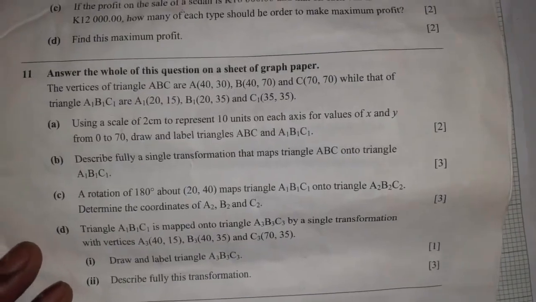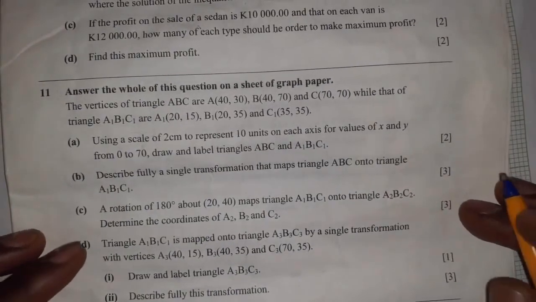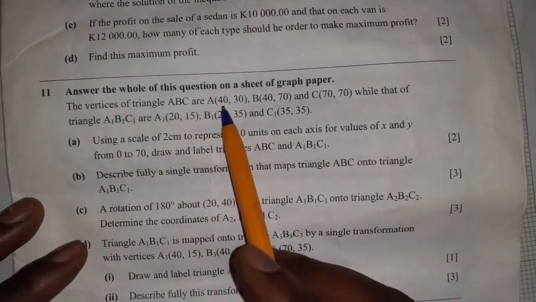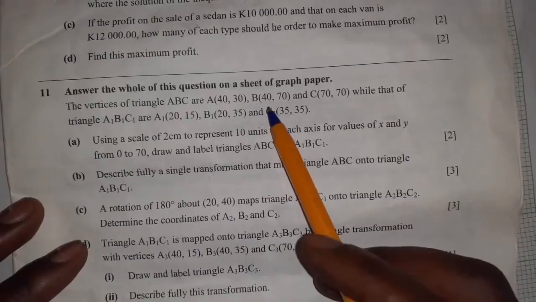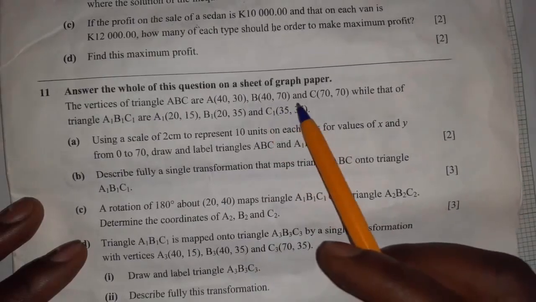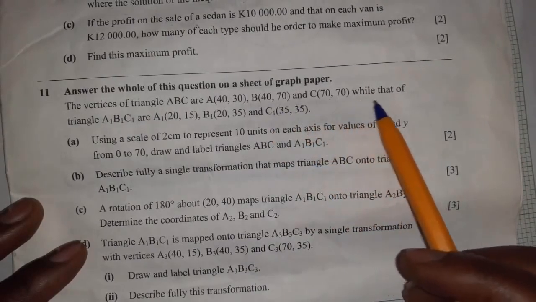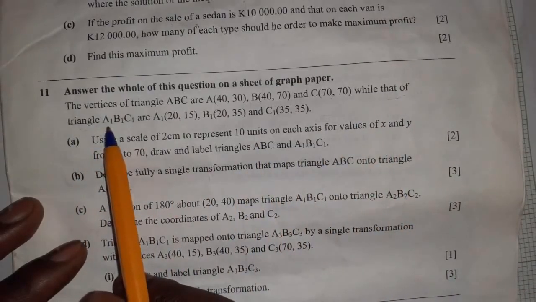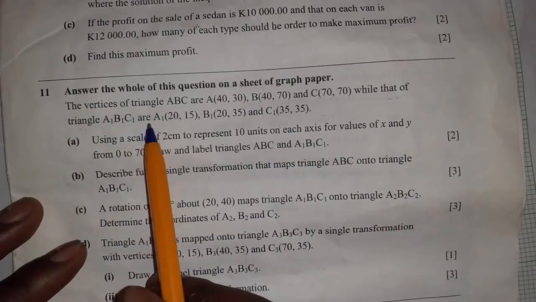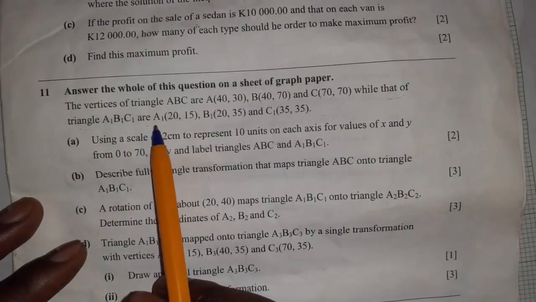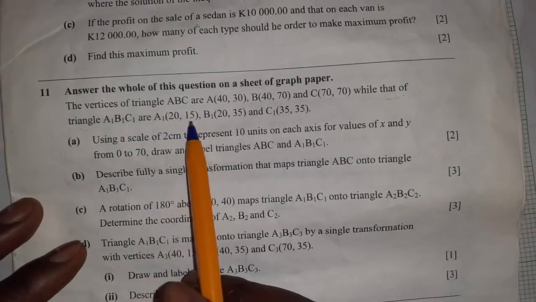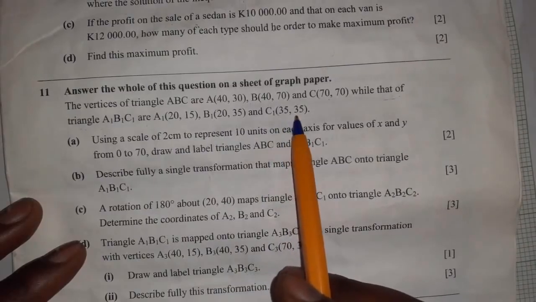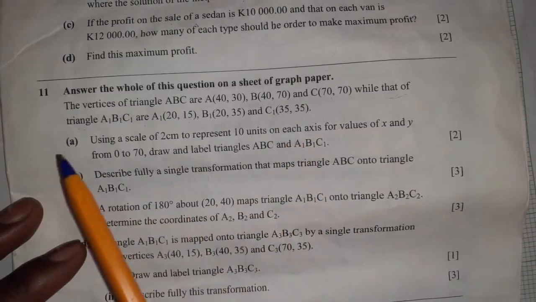Okay, so we come to question 11. Question 11 is on transformation. The vertices of triangle ABC are A(40, 30), B(40, 70), and C(70, 70), while those of triangle A1B1C1 are A1(20, 15), B1(20, 35), C1(35, 35).